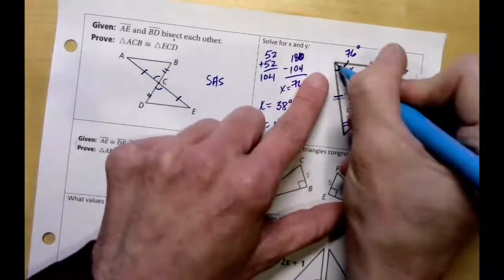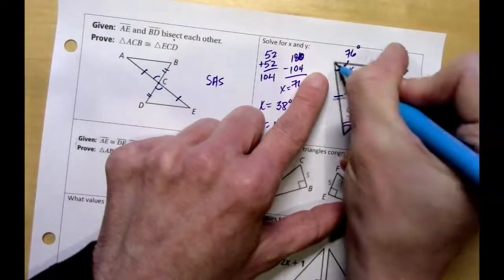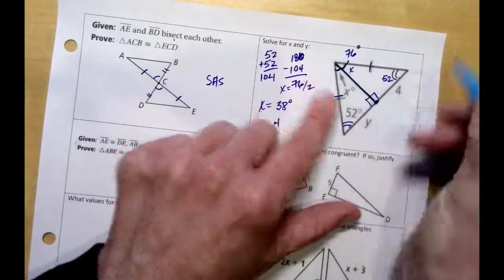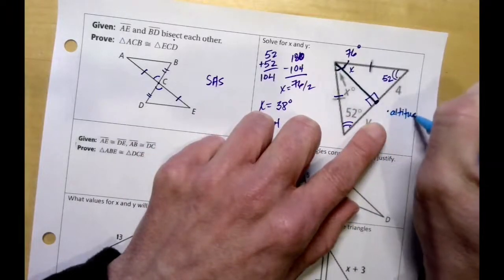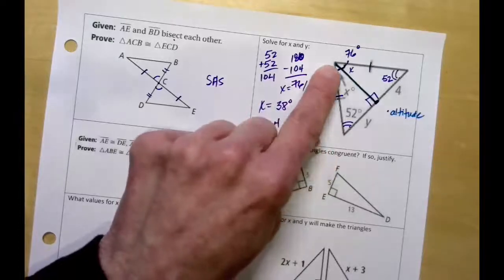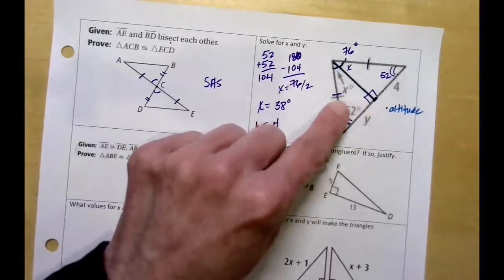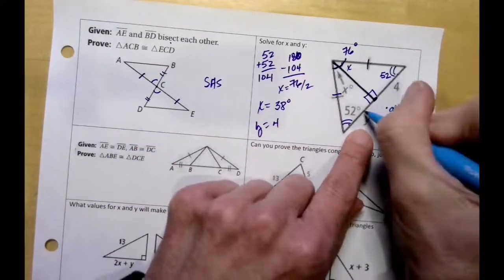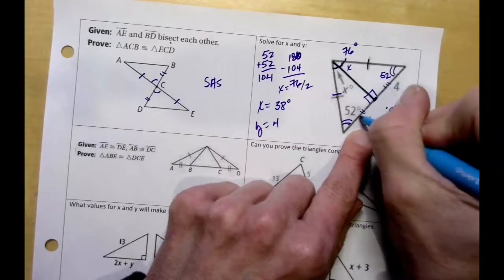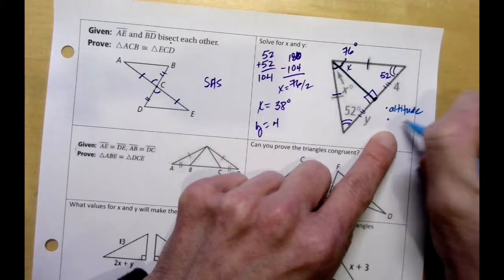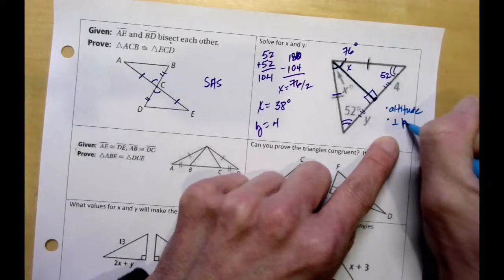Think about what this line segment is. This one line segment, I know it's an altitude because it comes from the vertex down. Because I know these two triangles, these two sides are congruent through CPCTC. I know that it is a perpendicular bisector.